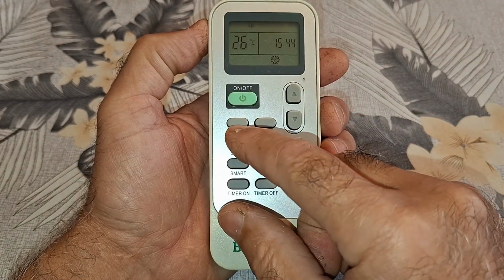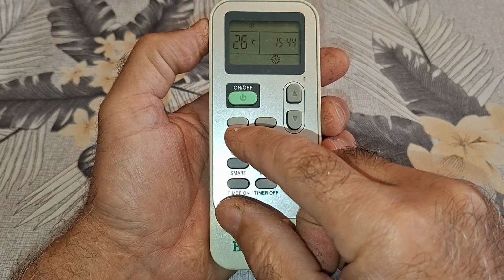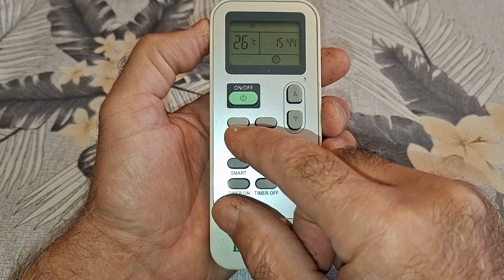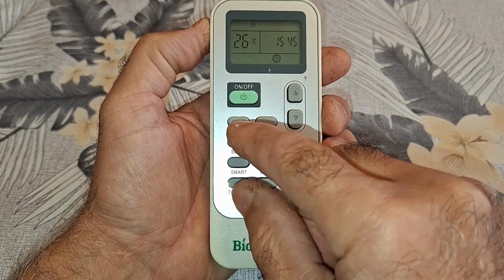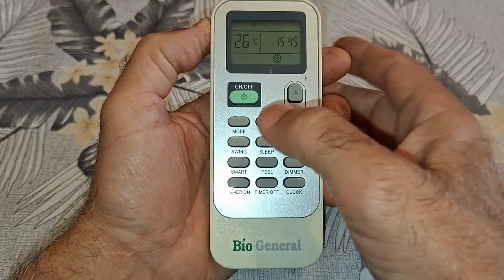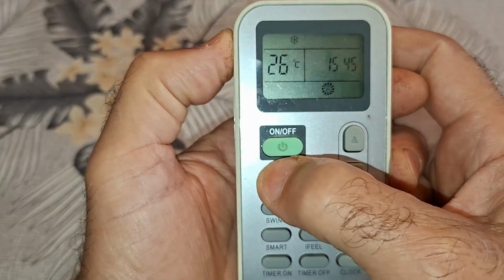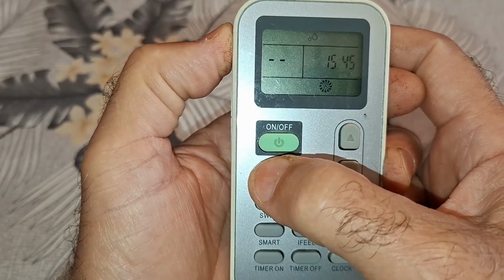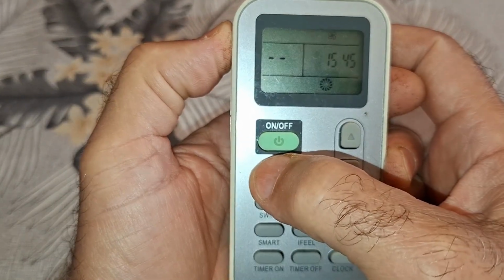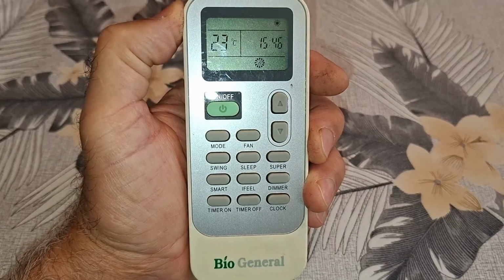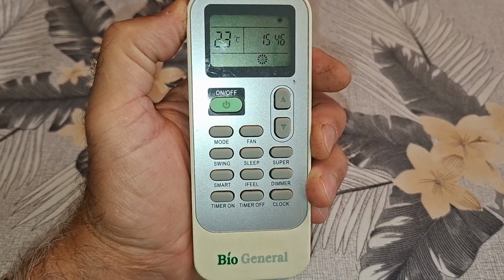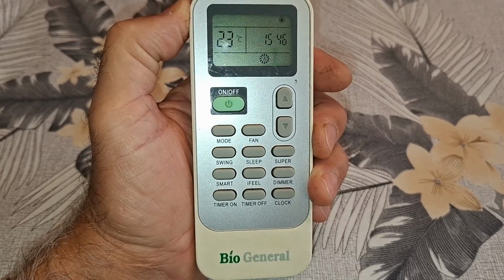We use the mode button to change the modes of the air conditioner. In this air conditioner it is possible to set 4 modes with the mode button: cooling, drying, fan, and heating. Since the cooling mode is used more often, we will first explain how to use this mode.